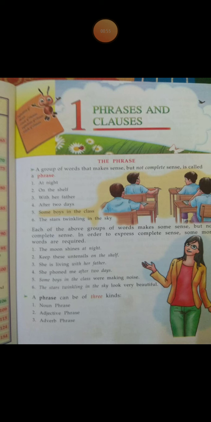a group of words which is making sense, but these phrases are not making complete sense, so this is called a phrase. To give a complete sense, we need some more words.